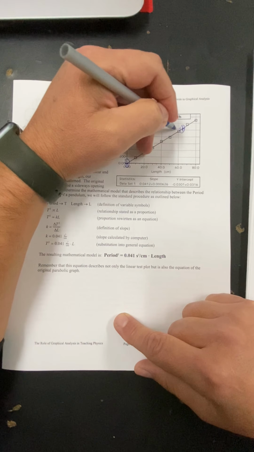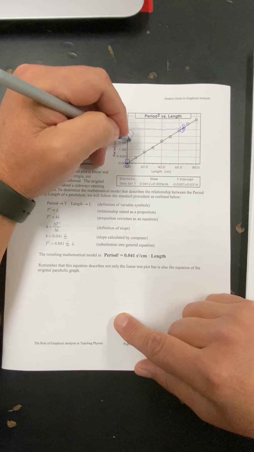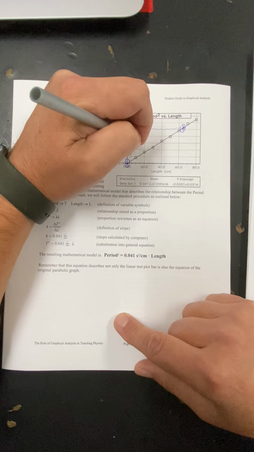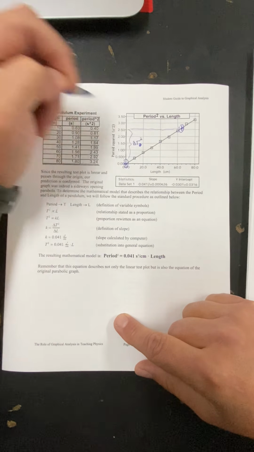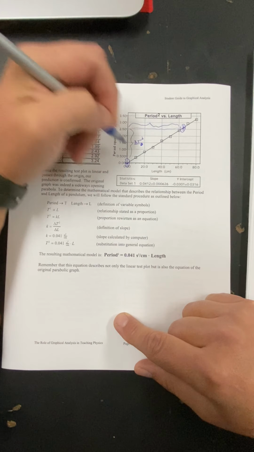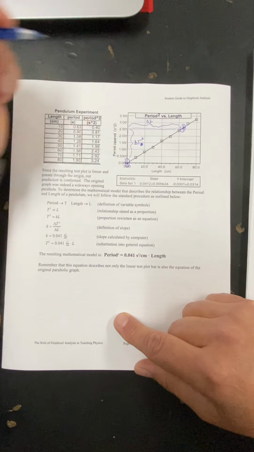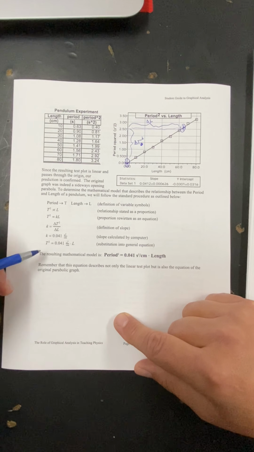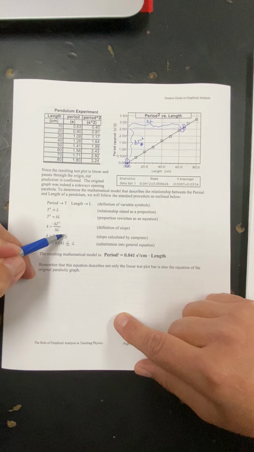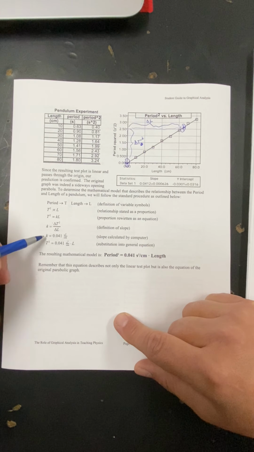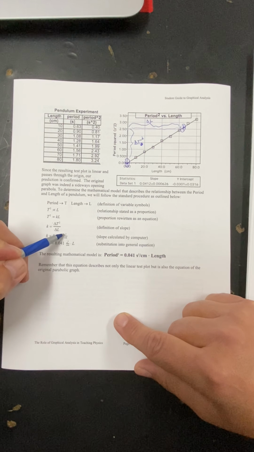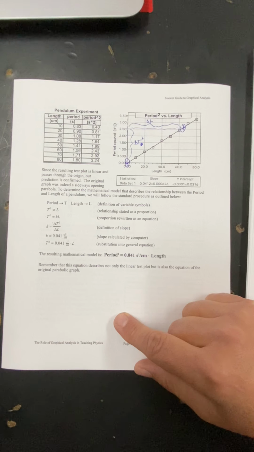Find the rise. That would be your change in period squared. Find your run. That would be your change in length. Divide them out. Look at the units. Period squared is seconds squared. Length is centimeters. So your slope is going to be, in this case, 0.041 seconds squared per centimeter.